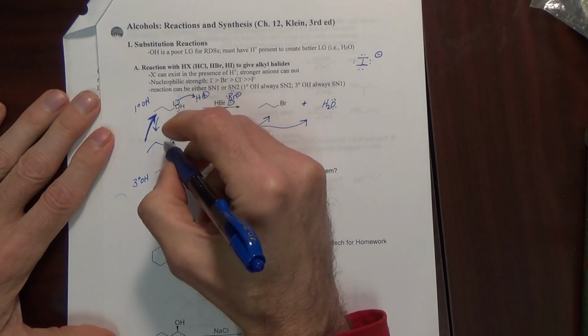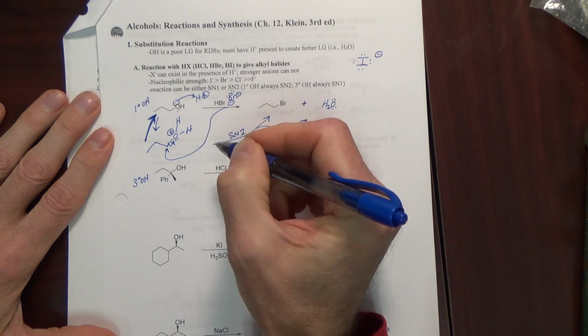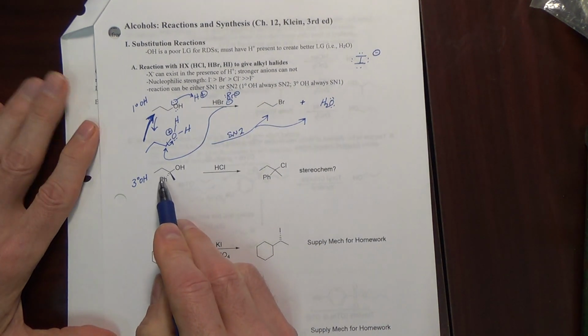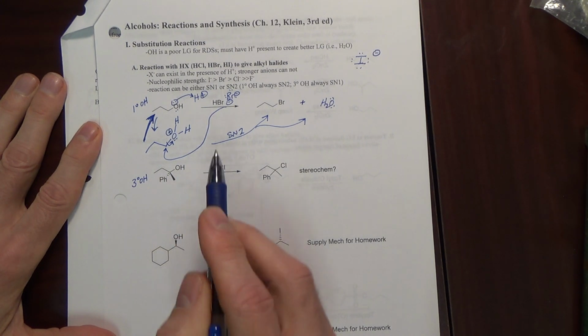I want to do it real quick. The oxygen would be 1. Phenyl, that's a benzene ring, okay? It's a carbon with 3 bonds to carbon, that would be 2. Ethyl would be 3.